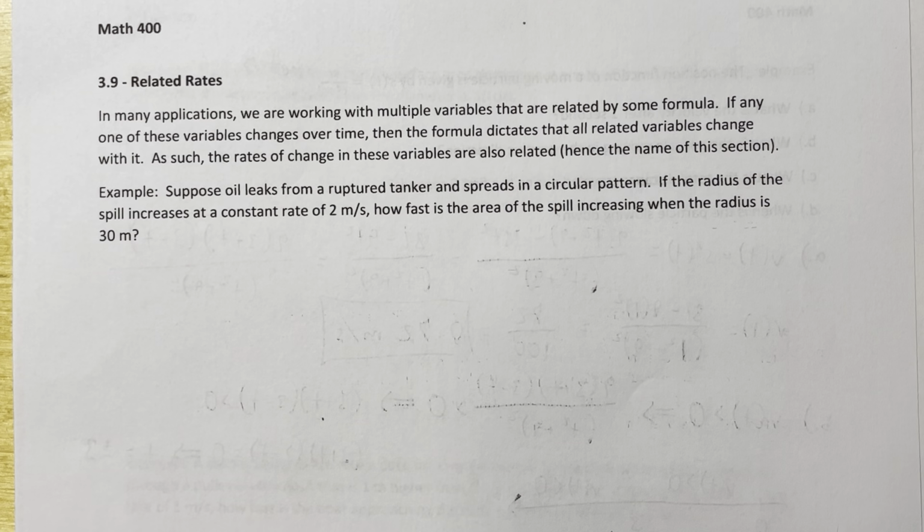We have multiple quantities that are related to each other. So for example, the area of a circle is directly related to its radius. Area is equal to pi r squared if we're talking about a circle. So if you have two or more variables that are related to each other in an application, and if one of those variables is increasing or decreasing with time, as time passes, then that's going to cause all of those related variables to change with it.